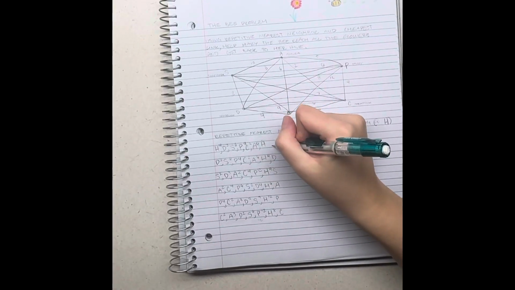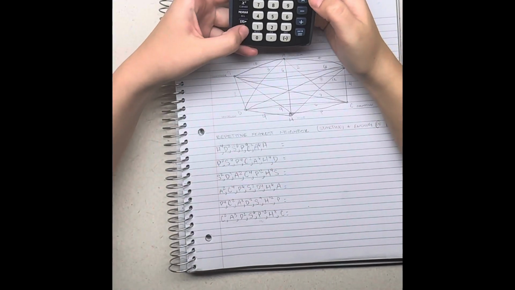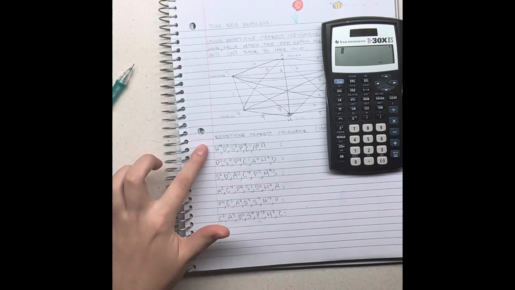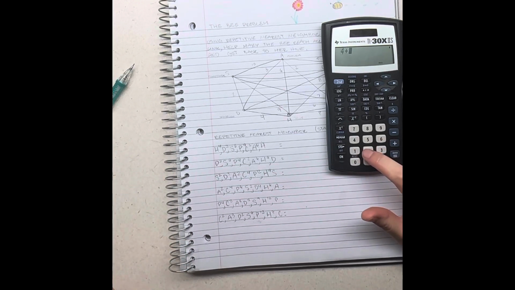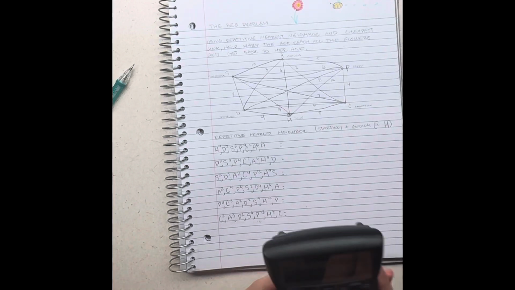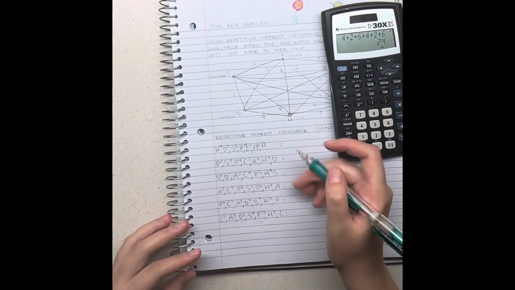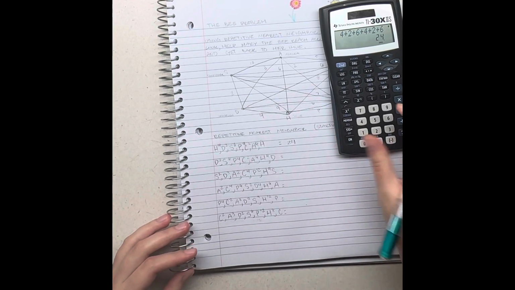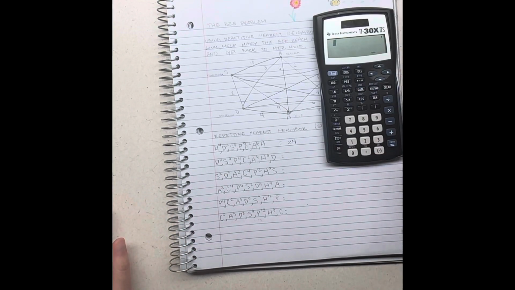We have to add them all up. So we're going to start doing our math with our little numbers that we wrote down. So on this one, we have 4 plus 2 plus 6 plus 4 plus 2 plus 6. That was a lot of 4s, 2s, and 6s. So this one's 24. That is the feet that the bee has to travel.